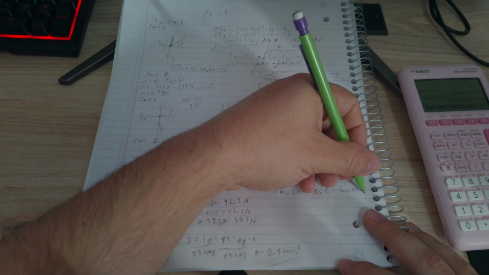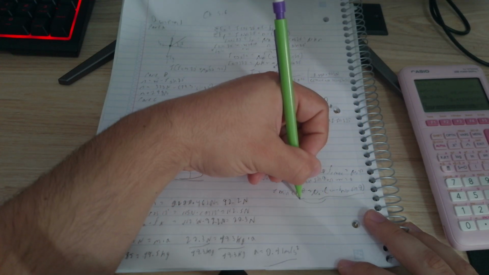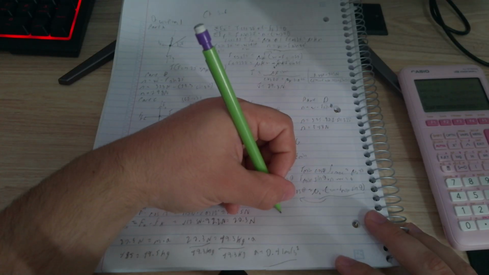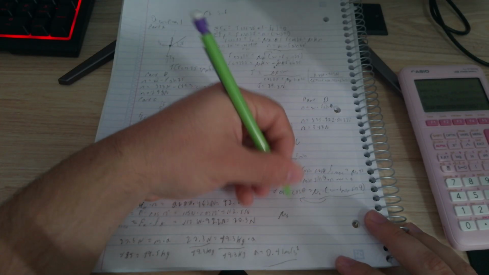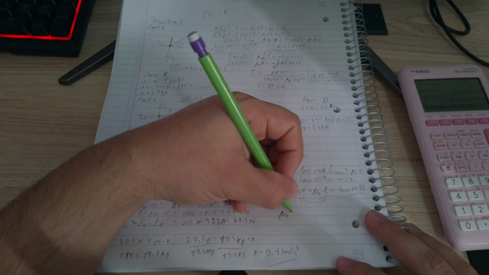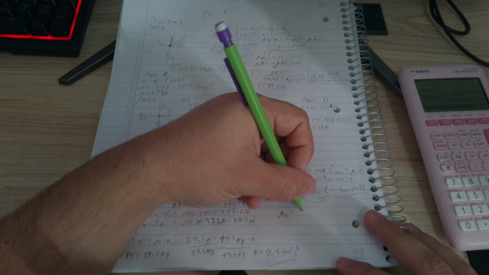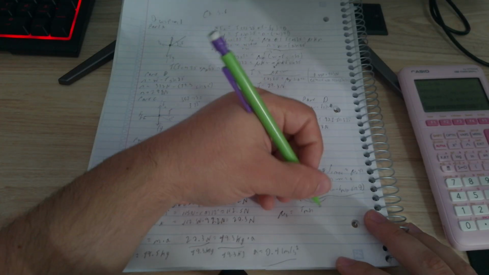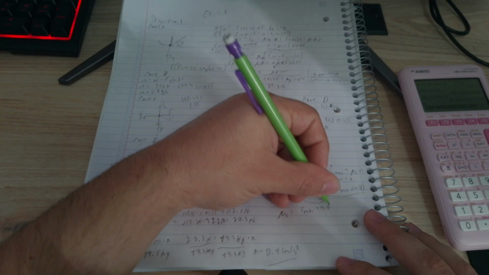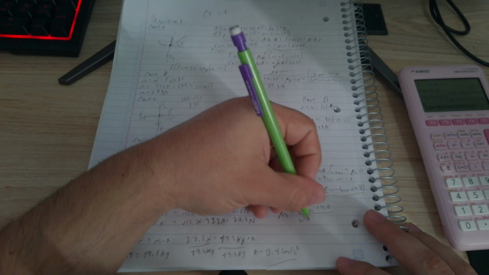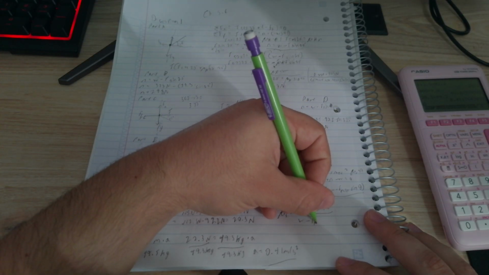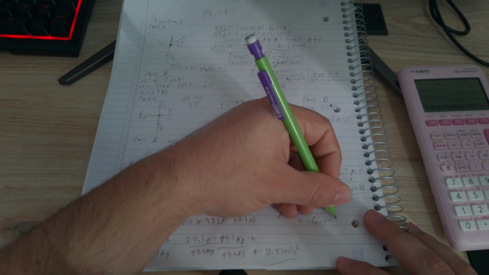All we have to do now is divide over to the other side, and we can figure out that the coefficient of static friction is equal to the minimum tension times cosine theta divided by the weight minus the minimum tension times sine theta.